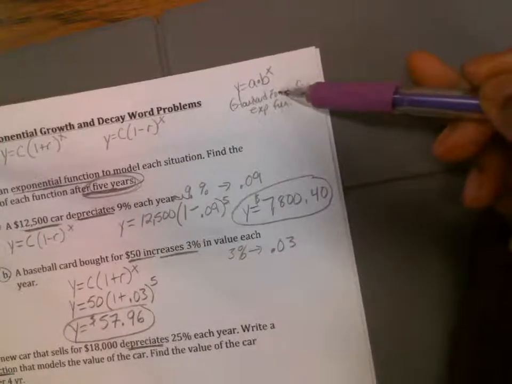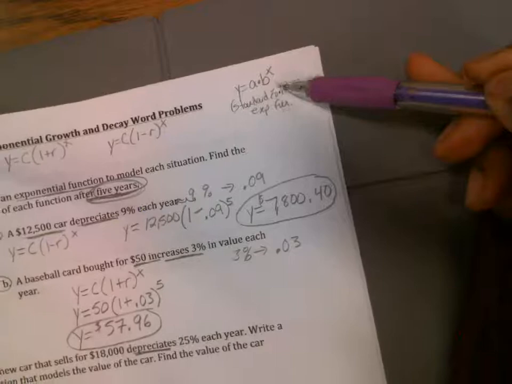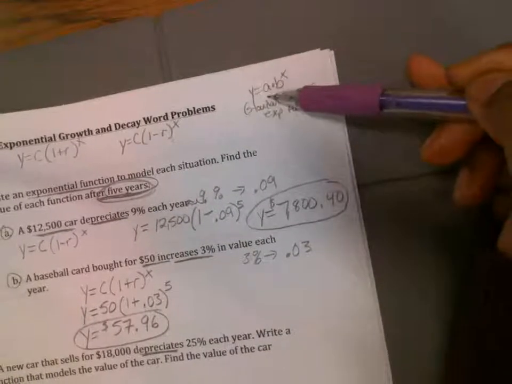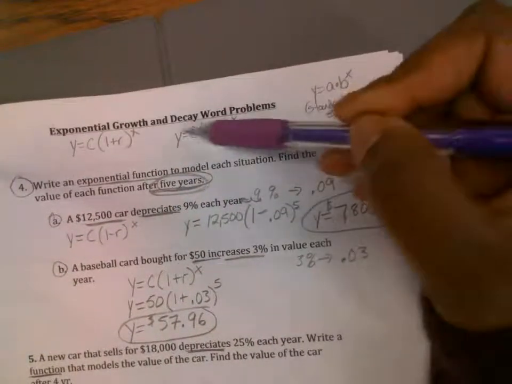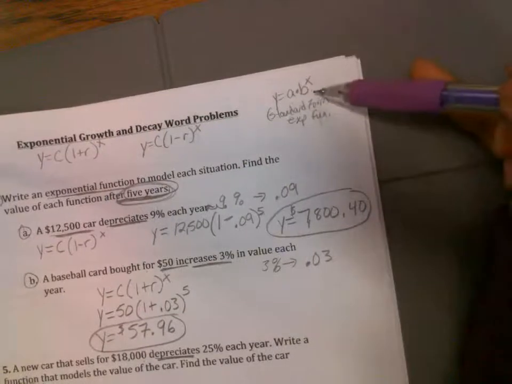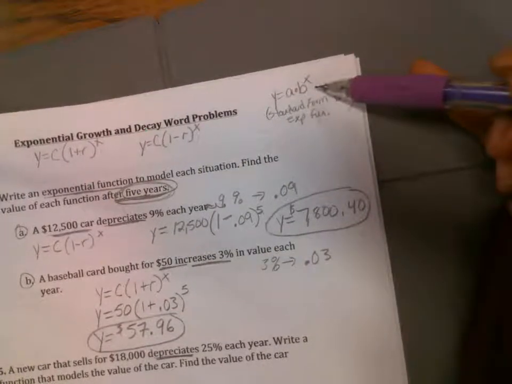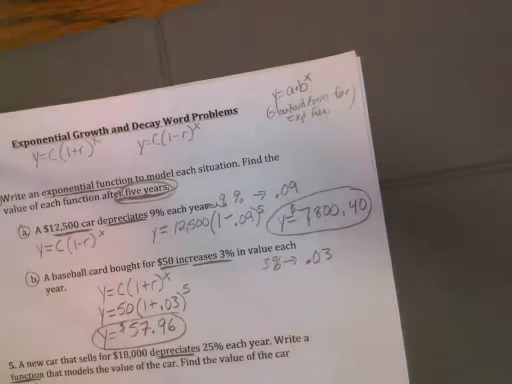The only time you use this formula, guys, is when you're given the starting amount, just like the other one, C is the starting amount. But in this one, you're given the common ratio, like they're telling you that the amount doubles or quadruples, or that every year it's going to go up times a certain amount.